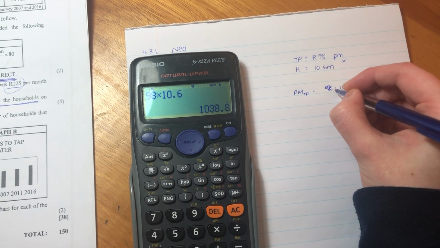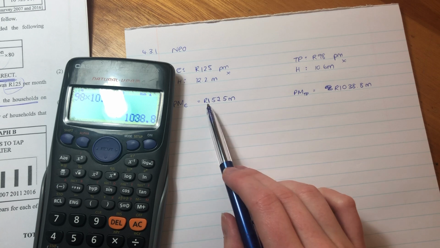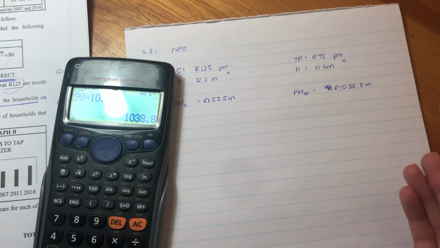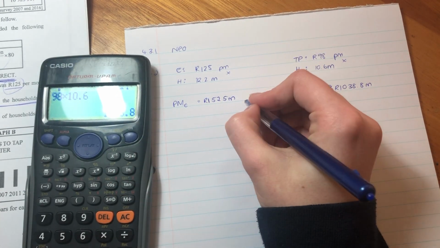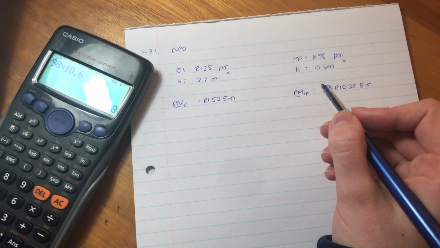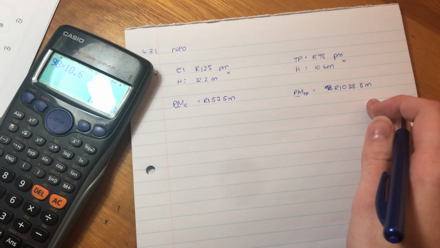1038.8 million. And just to remind yourself, put a little rand sign in front of that, because that is how much it is in rands. It's money. We're paying for it. But this is only per month, as we indicated by the PM. The question asks us for the whole of 2011, so we have to multiply each of these by 12, okay?